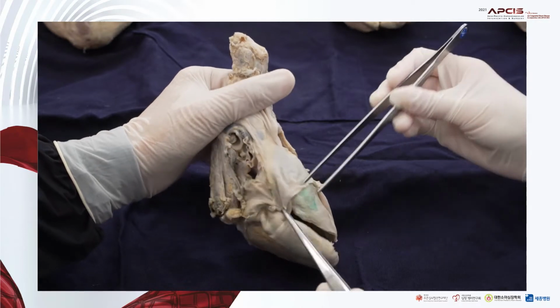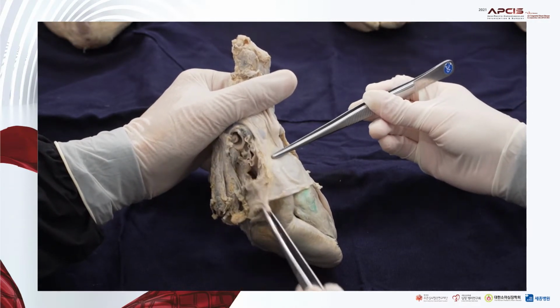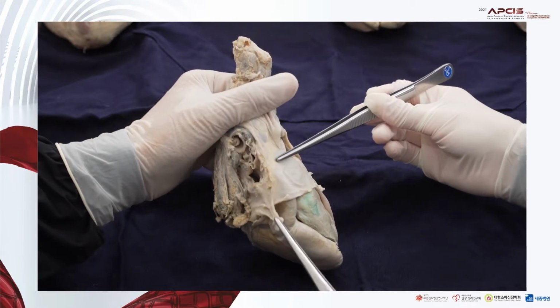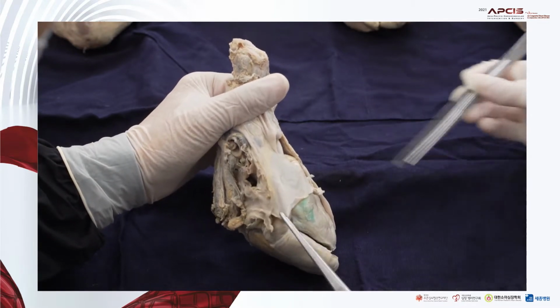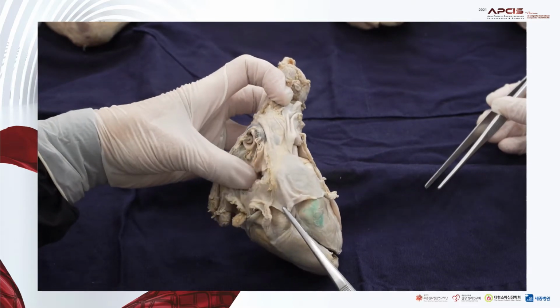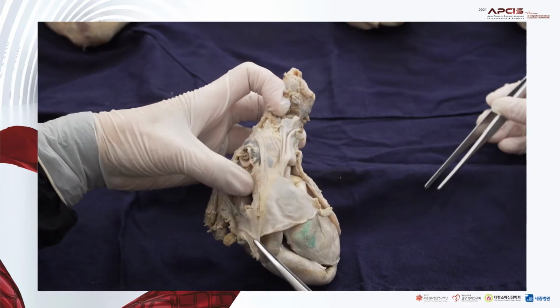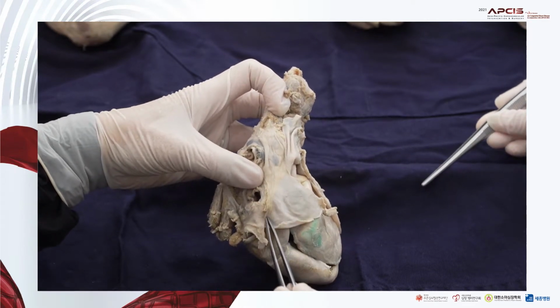So actually, we do the reoperations. In some patients, we couldn't see any phrenic nerve structure around there. Right side phrenic nerve there.